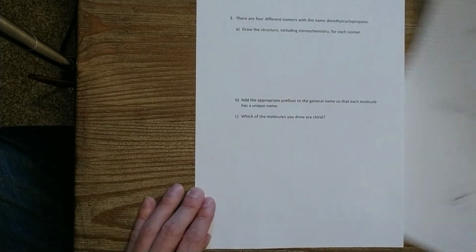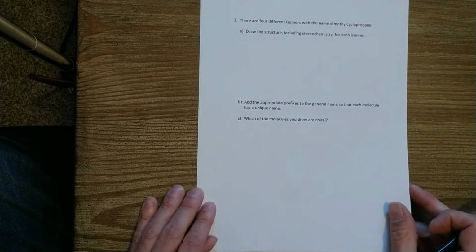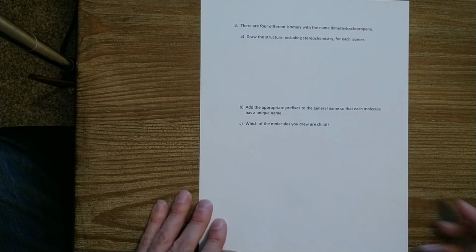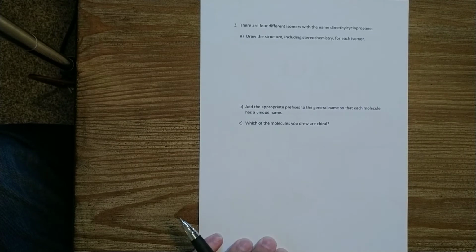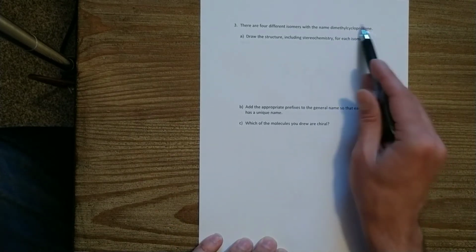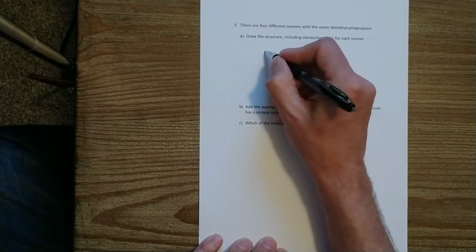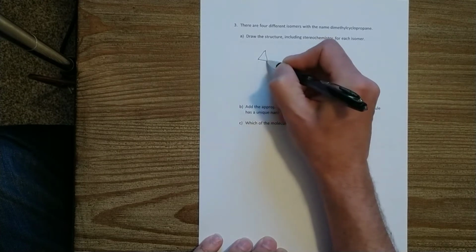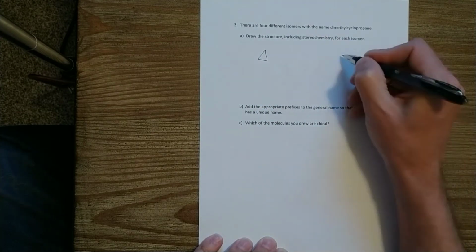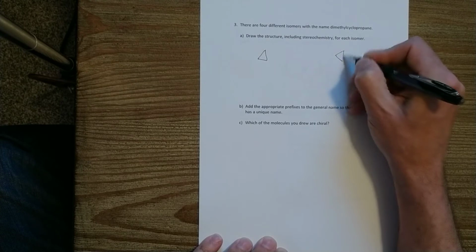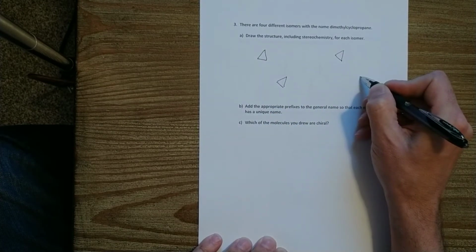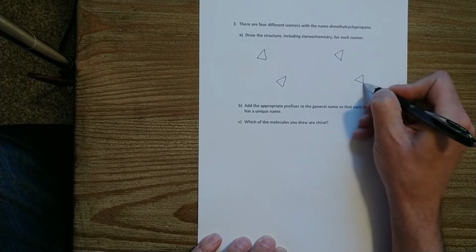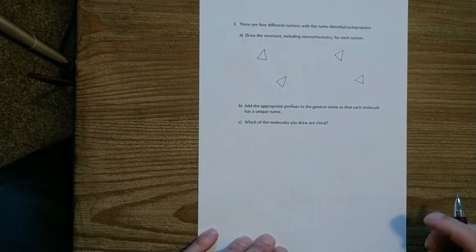Okay, so last but not least, drawing some isomers. We haven't done this in a while. There are 4 isomers with the name dimethyl cyclopropane. So again, cyclopropane, that is a 3-carbon ring. And we know there are 4 of them. I tell you that, so we might as well draw 4 triangles to start with, right? So all of those are just plain cyclopropane.